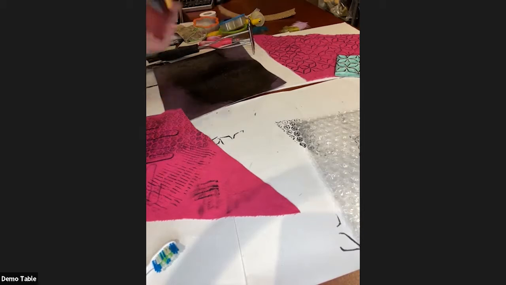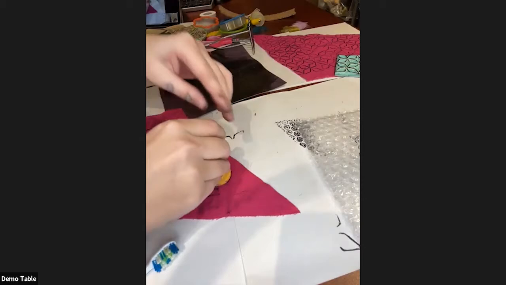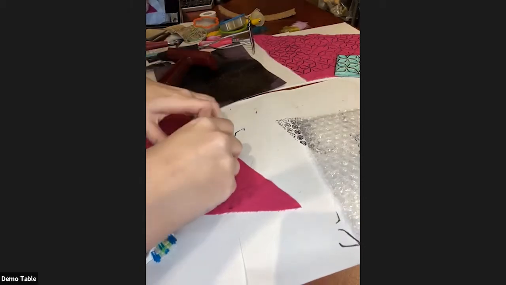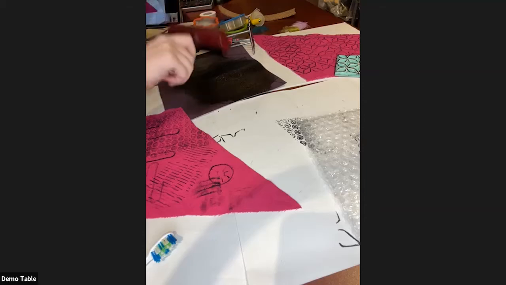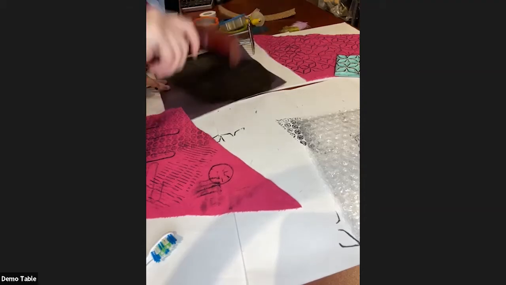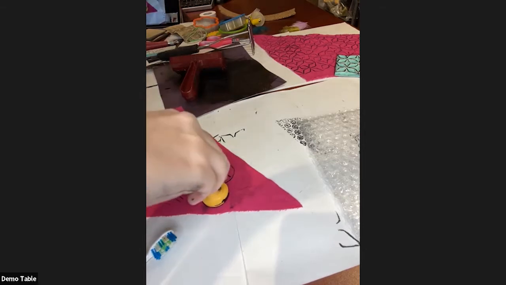This is just a bobbin, some thread holder. Makes kind of a cool wheel pattern. So of course, this is super fun for kids, right? Because it's a great activity. Go around your house and find things that you can print with.